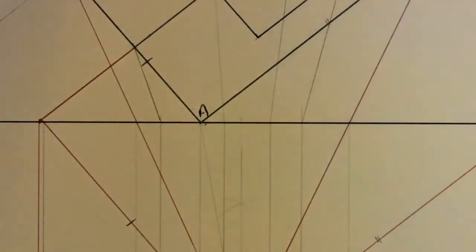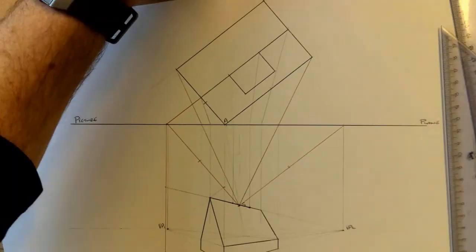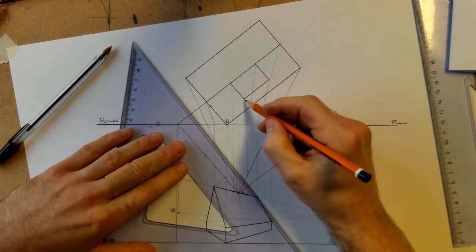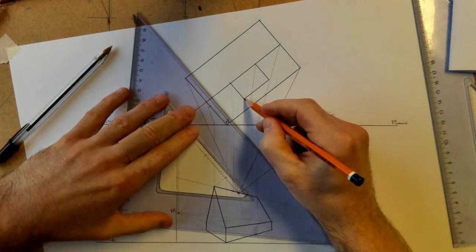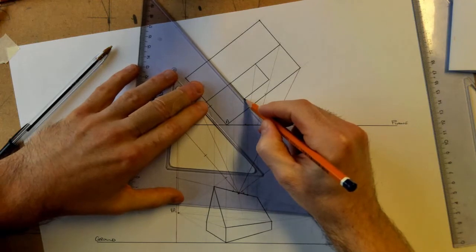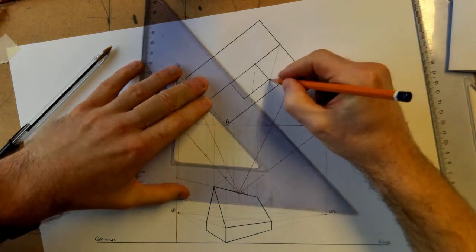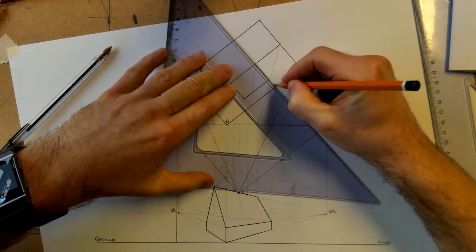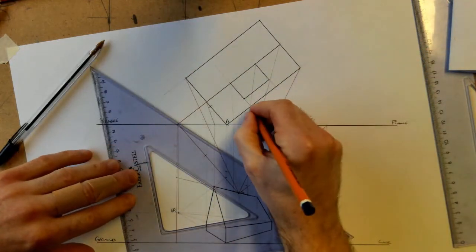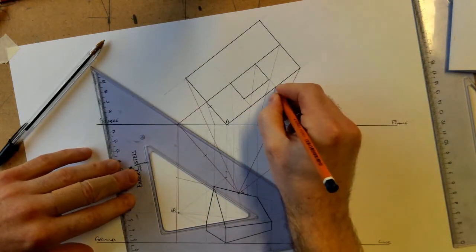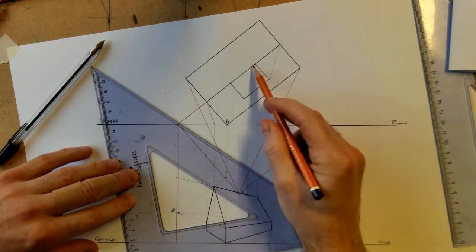So we can see in our plan view, this was the line. I'm going to extend it down to that edge by literally just bringing it down there and down there, and I can see I have a point right here and right here. And like I found this one and this one, I'm now going to find this one and this one.